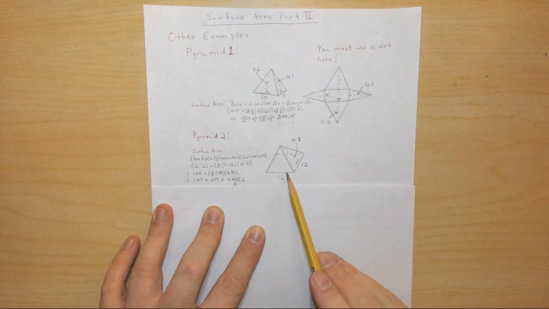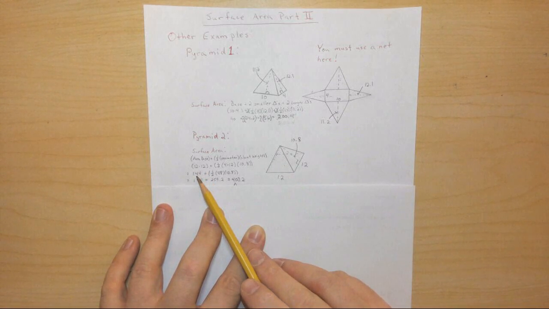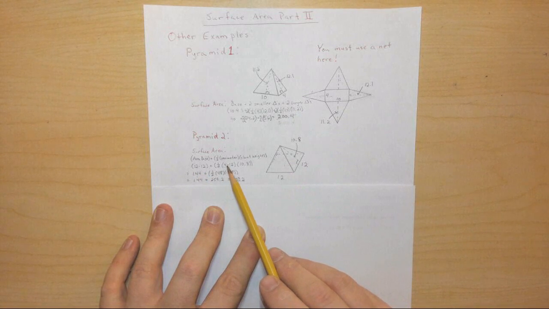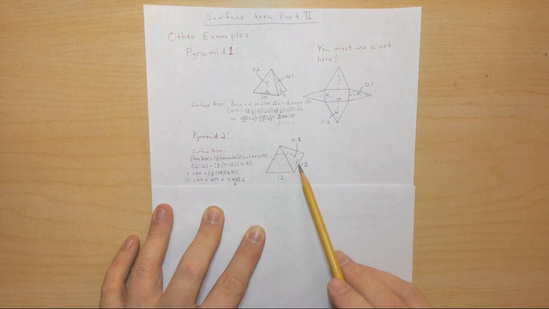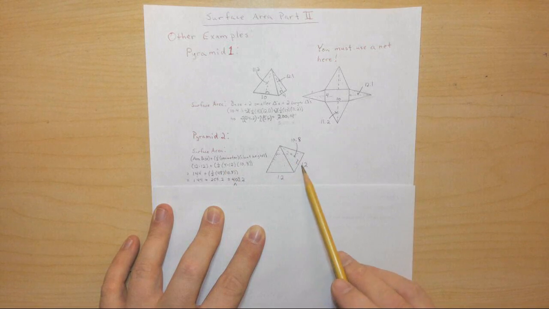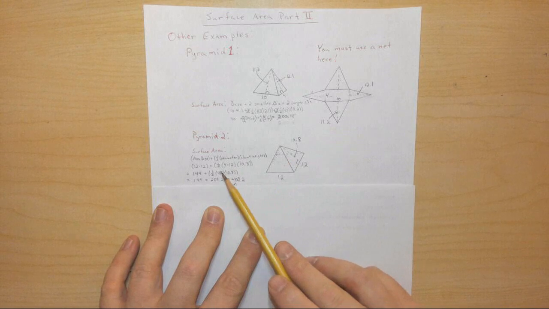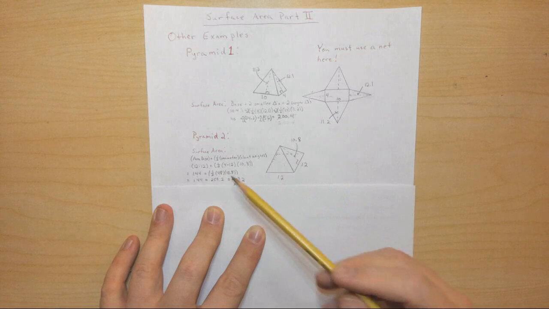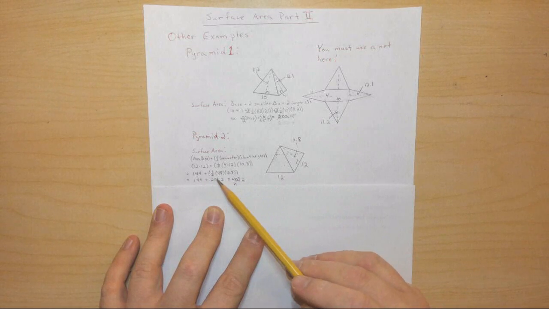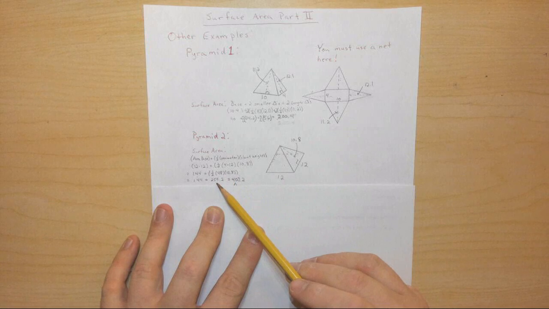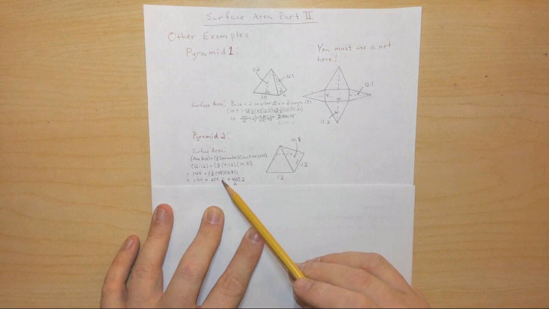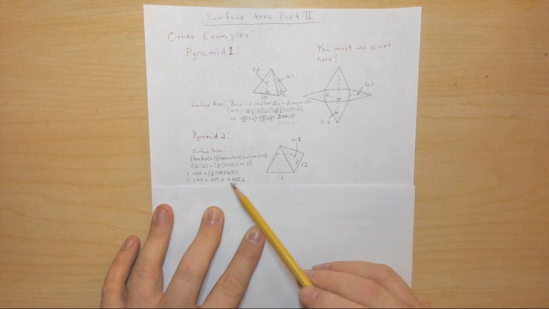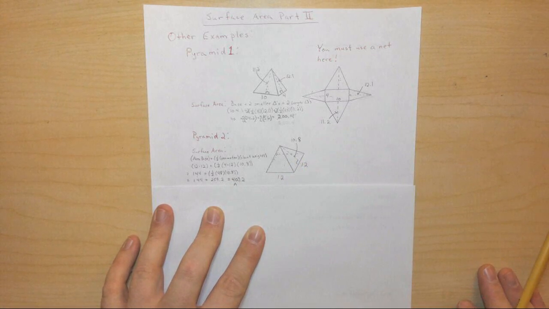So the base here for this square pyramid is 12 times 12, which is 144. Then I take 1/2 of the perimeter. The perimeter of the base is all these sides being 12, so that's 4 times 12, which is 48. And then this slant height is 10.8. Go through, simplify things down a little bit, do my multiplication. I end up getting 259.2 for this piece. And then when I add those together, I get 403.2.